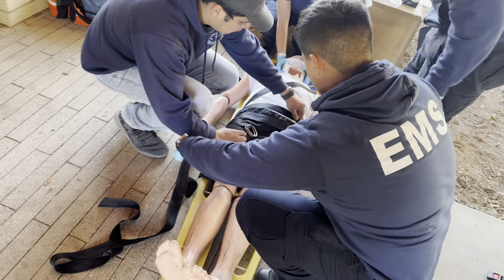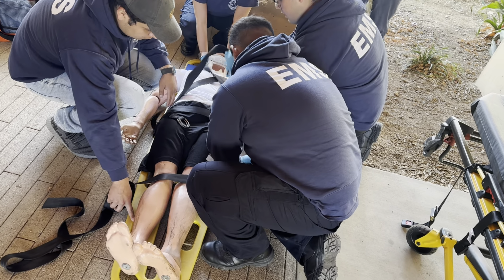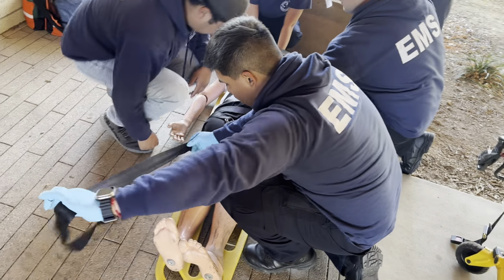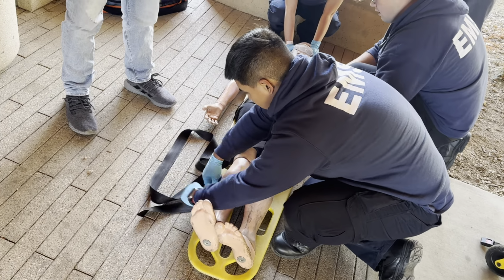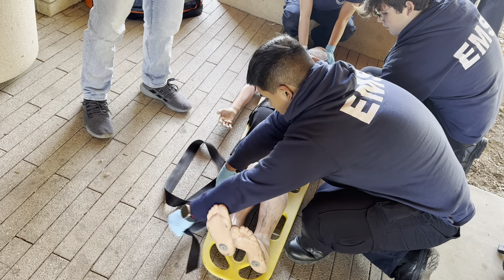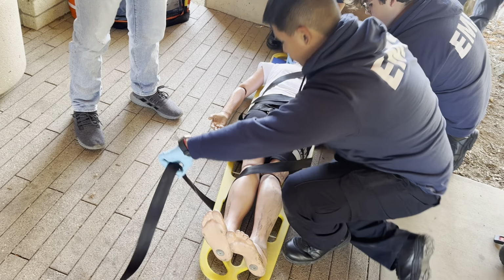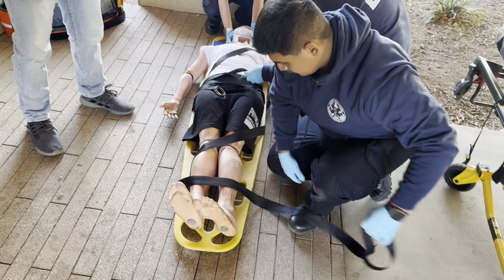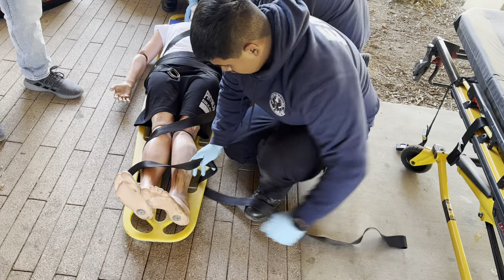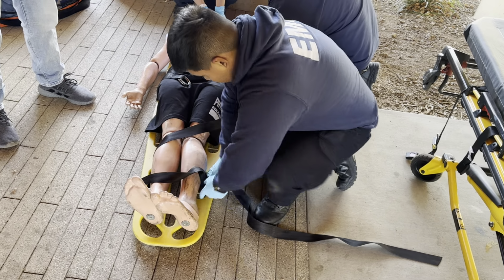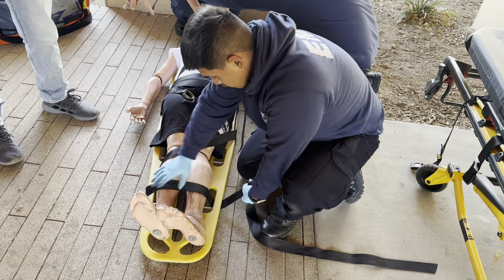You want to make sure this is nice and neat too. So go into this hole right here. Yep, now you're going to go across again.